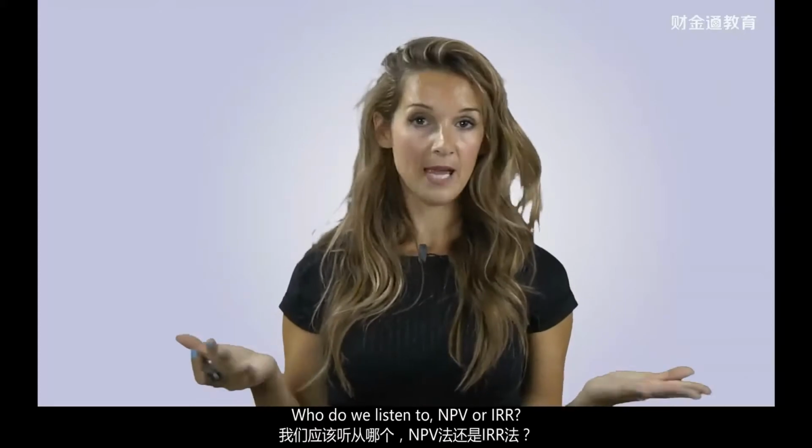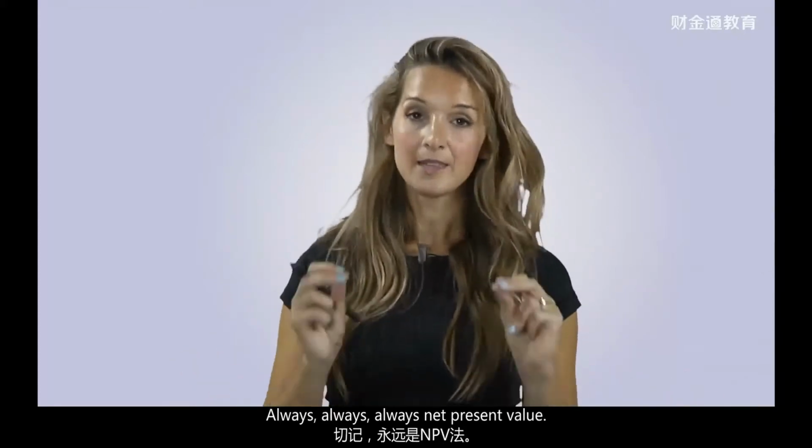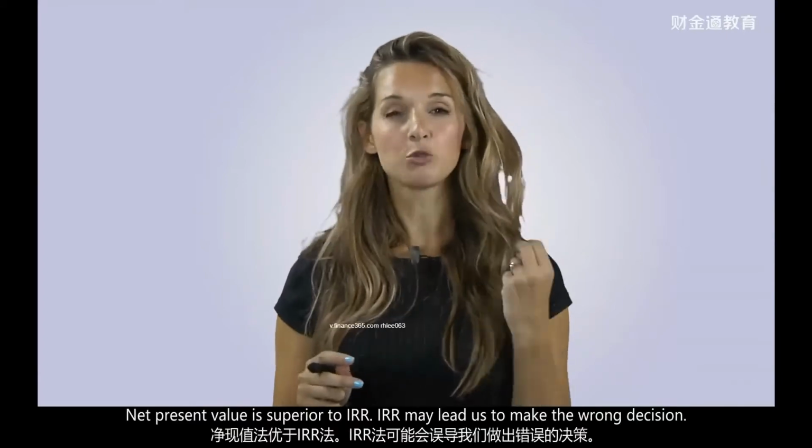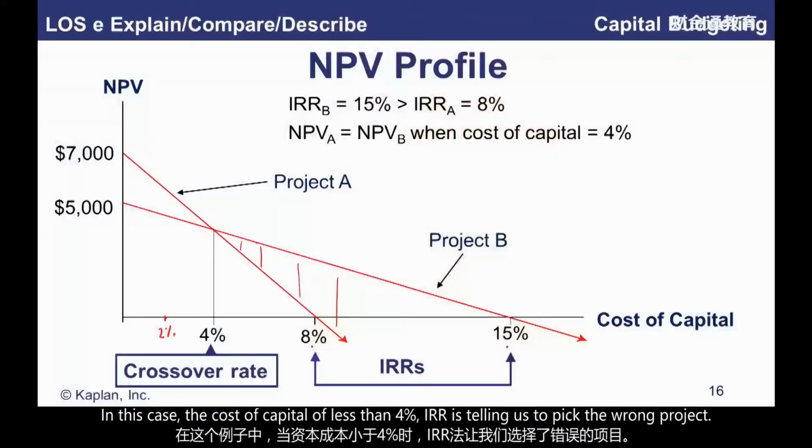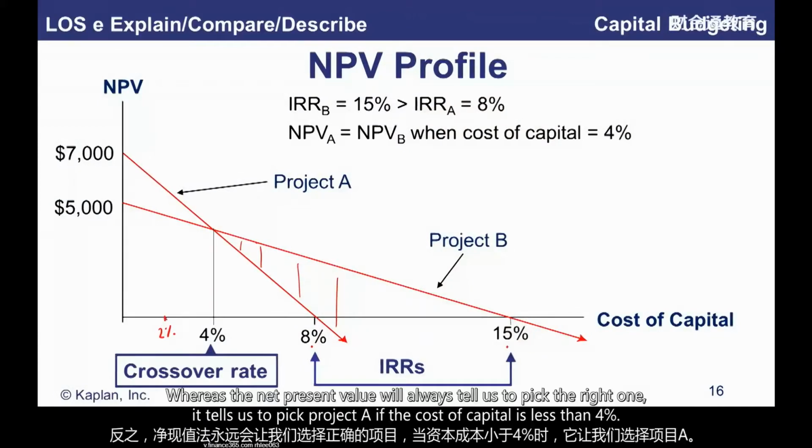Who do we listen to, NPV or IRR? Always, always, always net present value. Net present value is superior to IRR. IRR may lead us to make the wrong decision. In this case, for cost of capital of less than 4%, IRR is telling us to pick the wrong project, whereas net present value will always tell us to pick the right one.